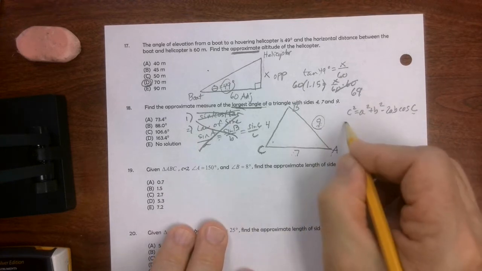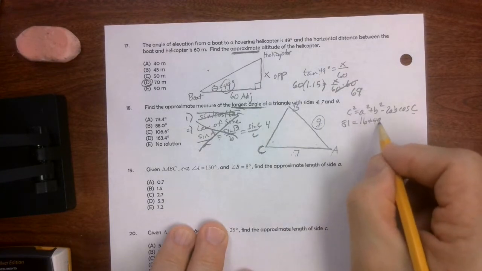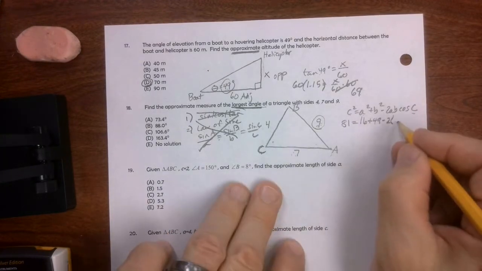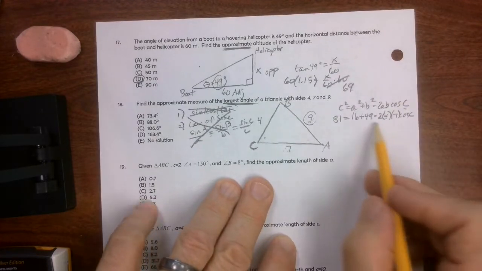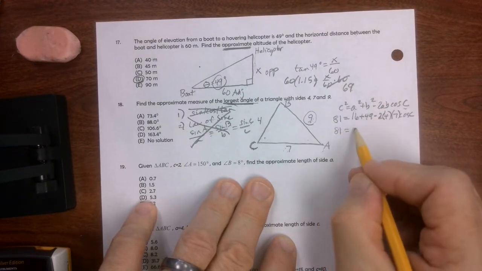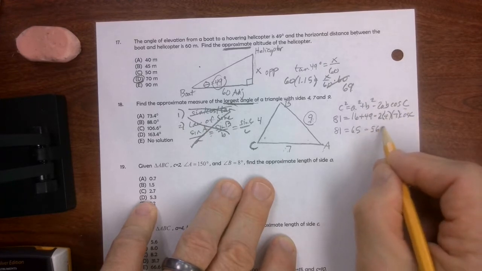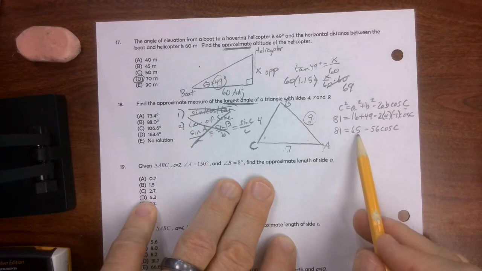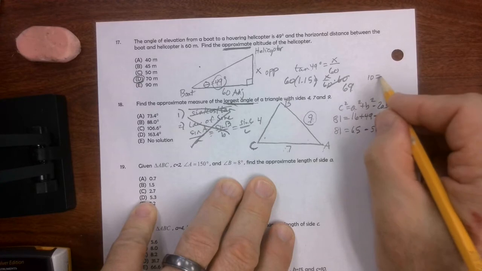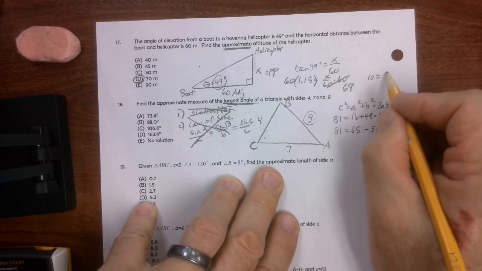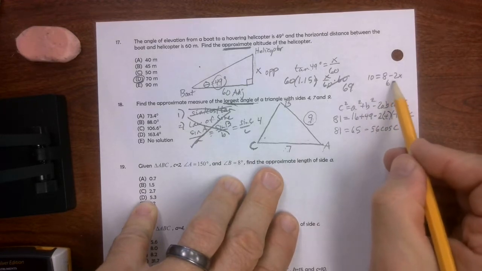So C squared would be 81. A squared is 16. B squared is 49 minus 2 times A, which is 4, times B, which is 7, cosine of C. And I got to whittle this down. 81 equals 65 minus 2 times 4 is 8, 8 times 7 is 56, cosine of C. Now don't make the dreaded mistake of subtracting 56 from 65. See, for years and years and years, you guys have been doing problems like this, and I hope by now you would never think to make that 6x.